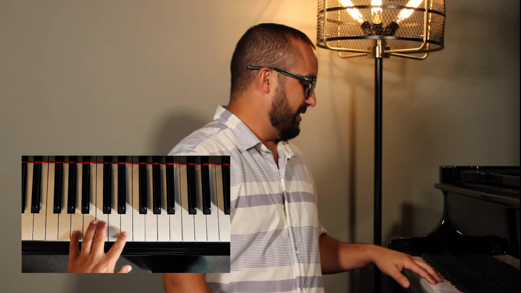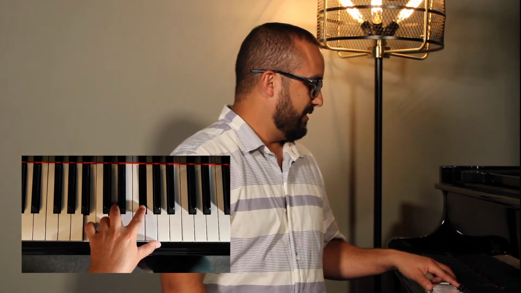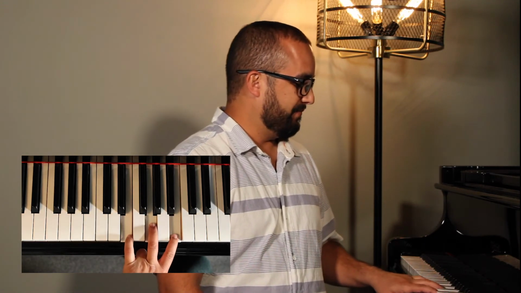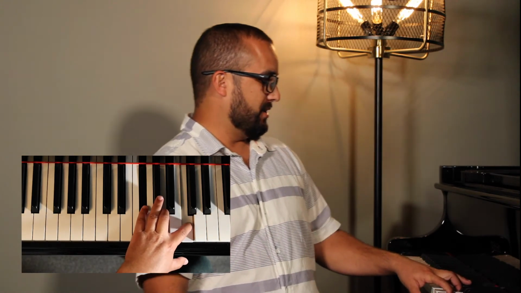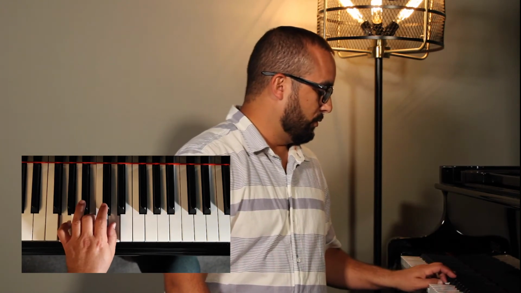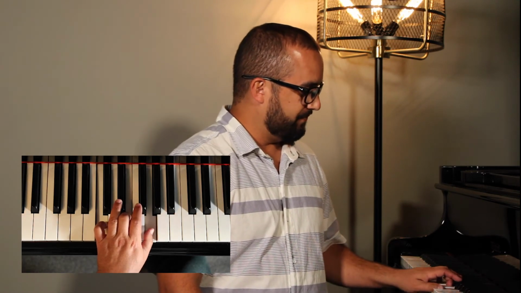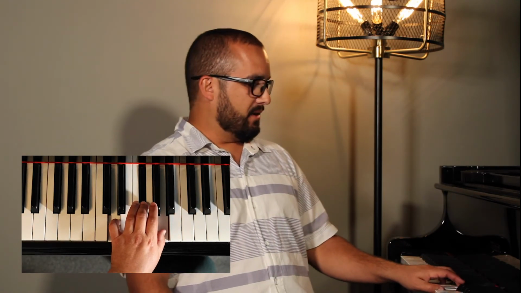So 2 minor, 3 minor, 6 minor, and 7 diminished. The second chord is minor. The third chord is minor. The 6th chord is minor. And the 7th chord is diminished. Those are secondary to the primary chords. Root chord, which is the 1 chord, is major. The 4 chord is major. And the 5 chord is all major.